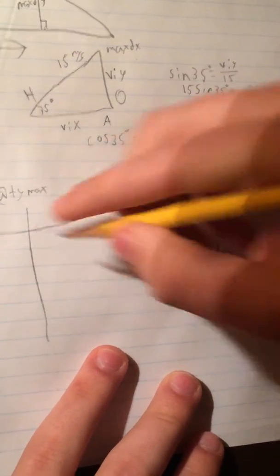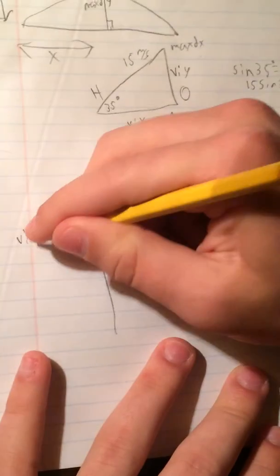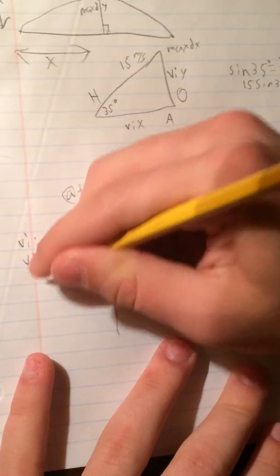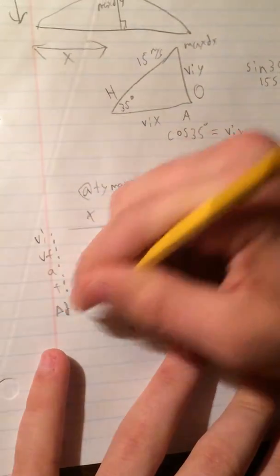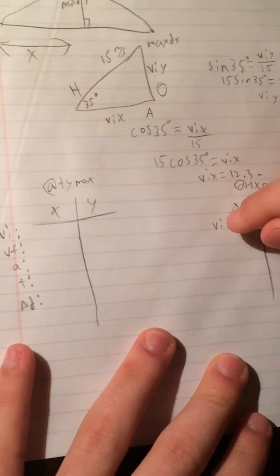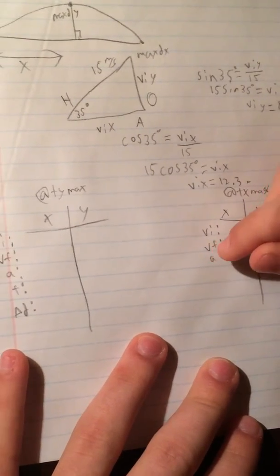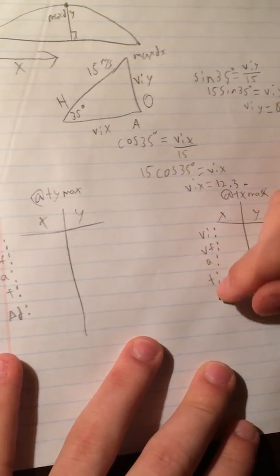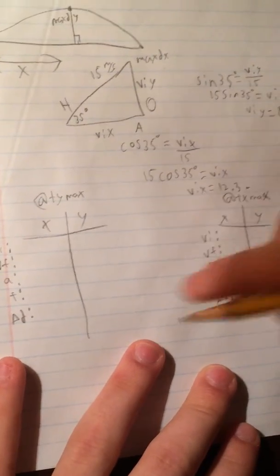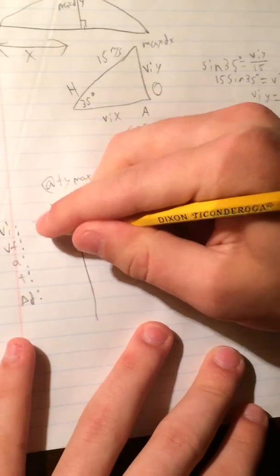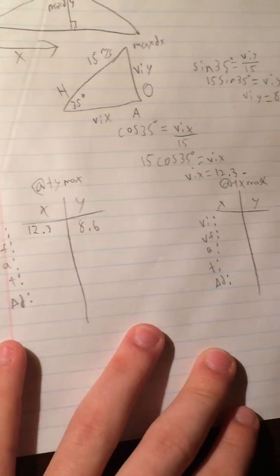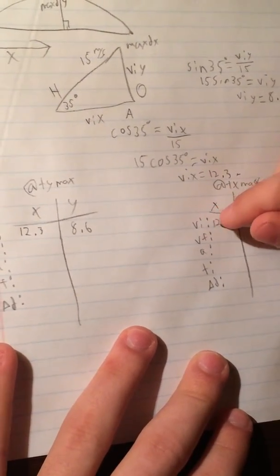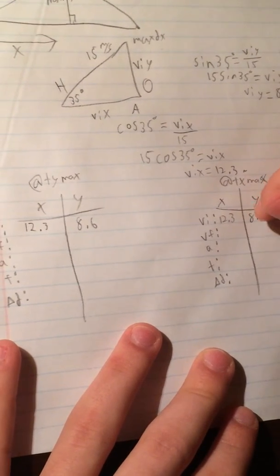We're going to plug in what we know, x and y, and write in all of this, which takes a moment. What we've already determined is that the Vi is 12.3 over here and 8.6 right here, and the same goes for over here, 12.3 and 8.6.